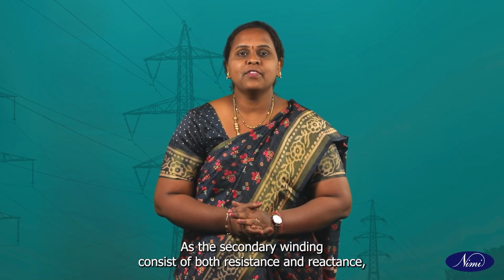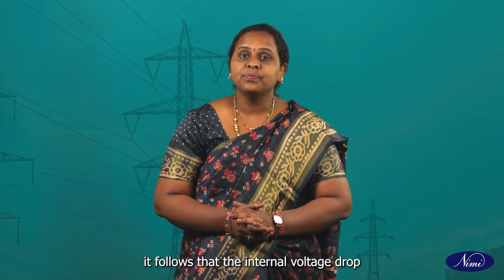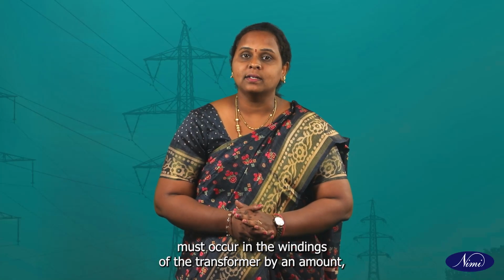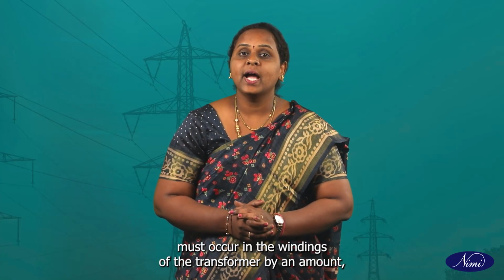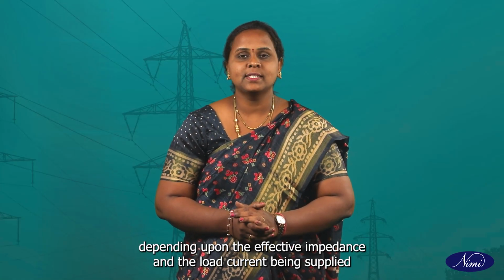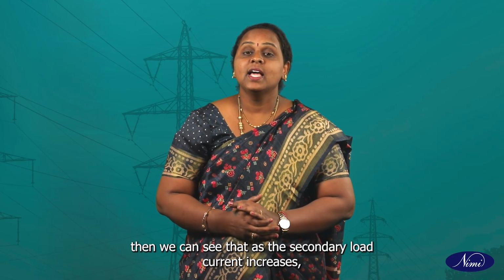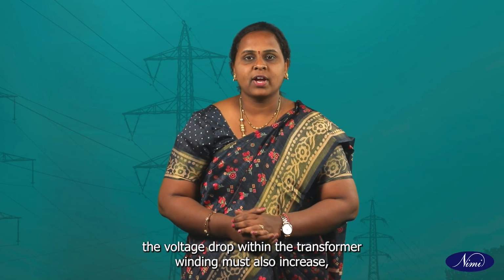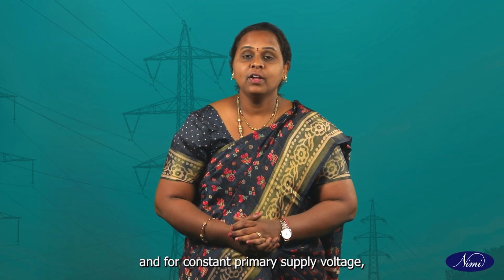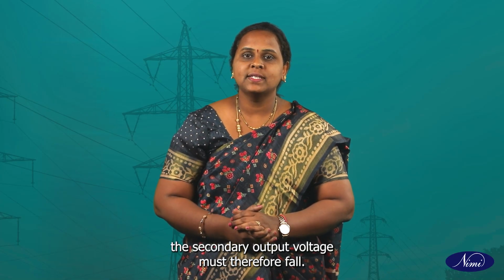As the secondary winding consists of both resistance and reactance, it follows that an internal voltage drop must occur in the windings of the transformer by an amount depending upon the effective impedance and the load current being supplied, as Ohm's law states V is equal to I into Z. Then we can see that as the secondary load current increases, the voltage dropped within the transformer winding must also increase. And for constant primary supply voltage, the secondary output voltage must therefore fall.